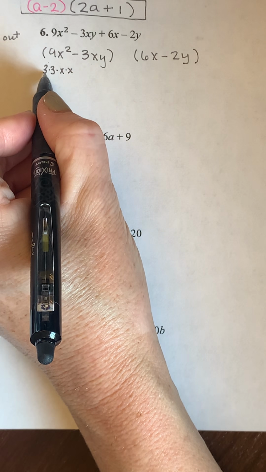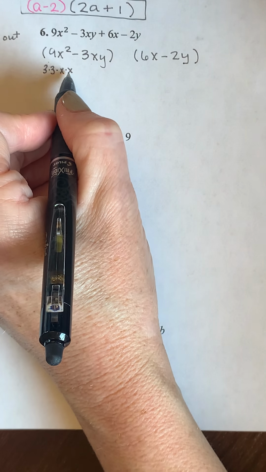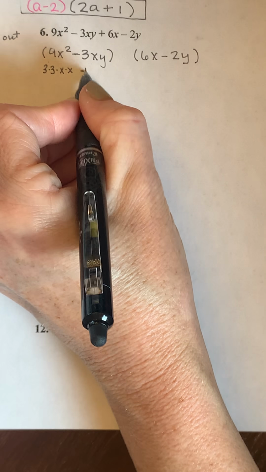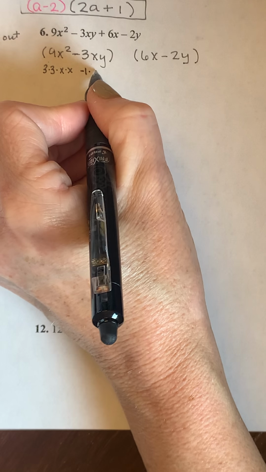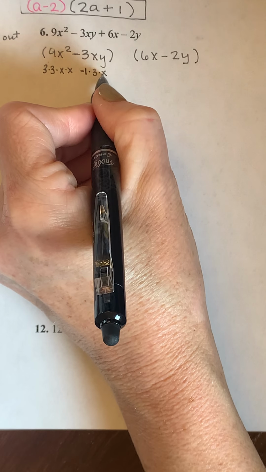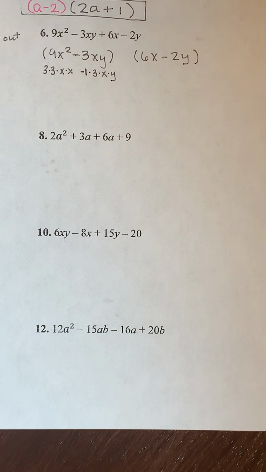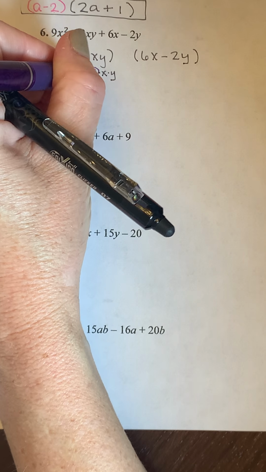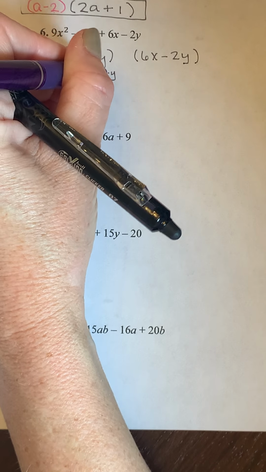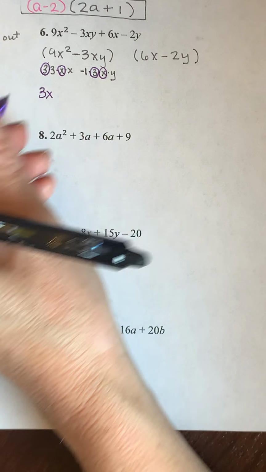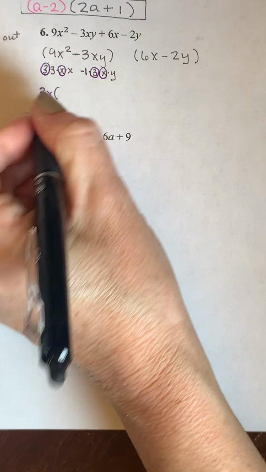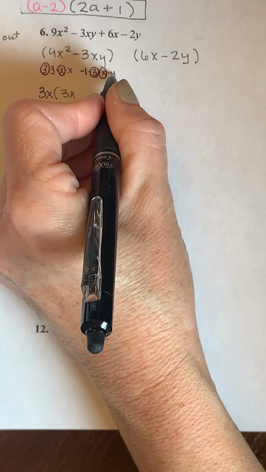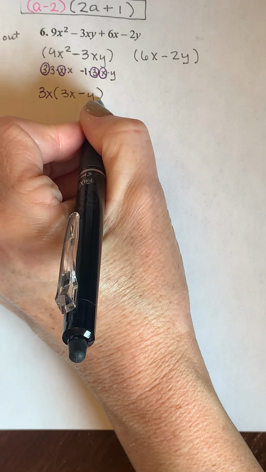So the prime factors of the first term are 3 times 3 times x times x. The prime factors of the second term, there's a minus sign, so I'm going to be intentional about putting a -1 to represent that minus sign, times 3 times x times y. Okay, whenever we look at it, they both have a 3, and both terms have an x. So I'm going to factor a 3x out, and what's left from the first group is a 3x, and what's left from the second group is a -1 times y, which is a minus y.